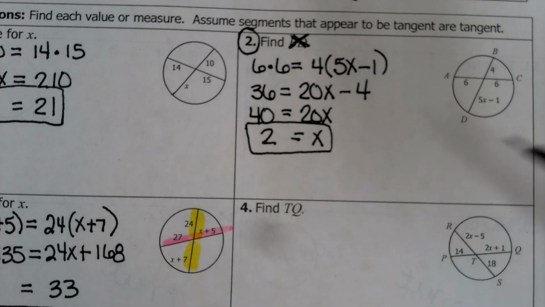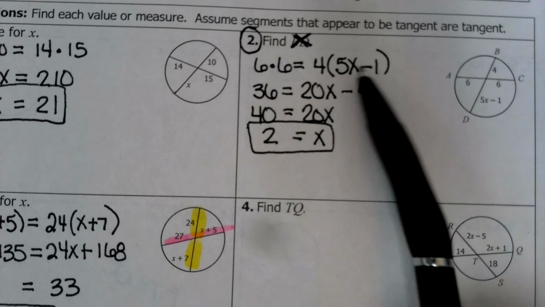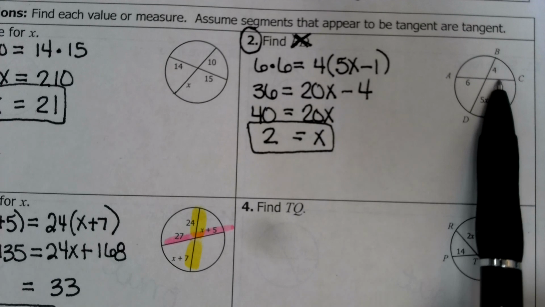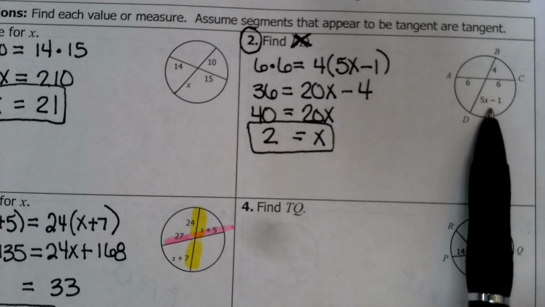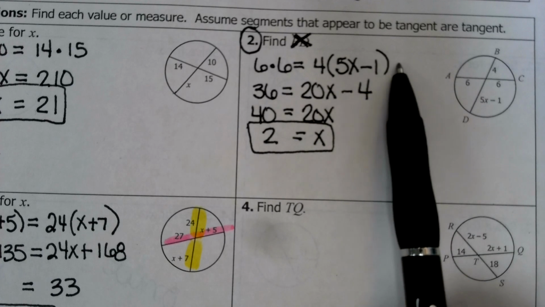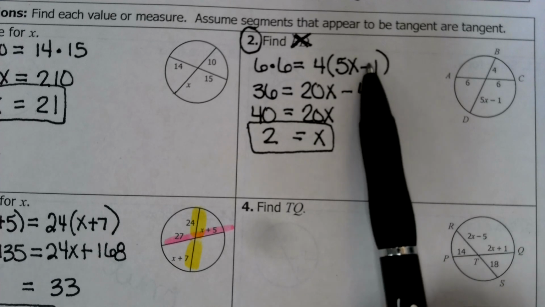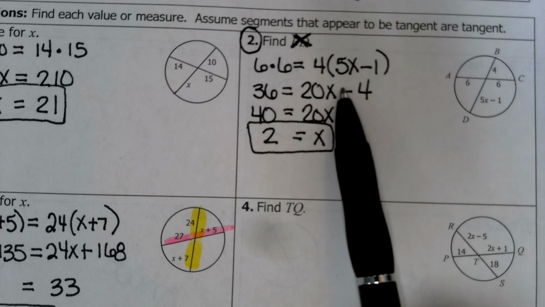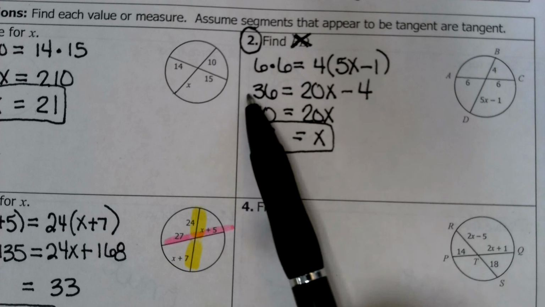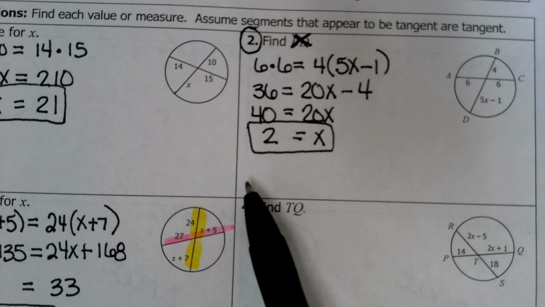All right, let's see if you got it right. So we are going to say, and it doesn't matter which one of these you wrote down first, okay? But I put the 6 times 6 equals 4 times 5x minus 1. Now, if you write the 5x minus 1 and the 4 over here, you guys still have to know that's distributive property, and you would just distribute backwards. I'm not teaching you distributive property. You should know it. So 4 times 5 is 20. 4 times negative 1 is negative 4. I added 4 to get 40, and then I divided by 20, and I got x equals 2.